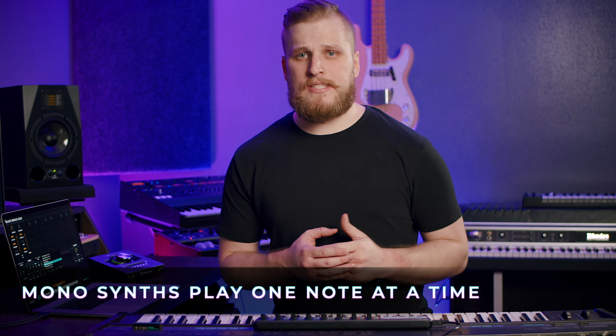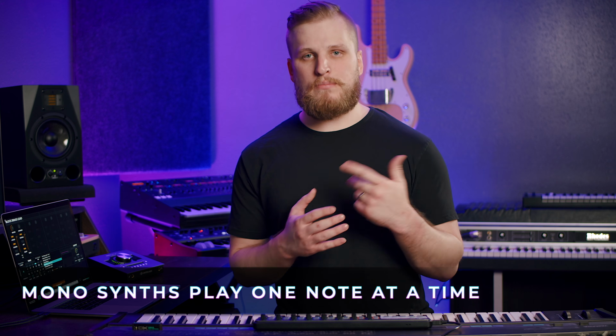So before we dive into this patch example, let's talk about what a mono synth is. So the previous example was a polyphonic synth sound, polyphonic lead, which meant that I could play multiple notes and they were all available to me. They were all held out as long as I was sustaining them. A mono synth sound is only capable of producing one note at a time, and there's a couple different ways that this can play out.